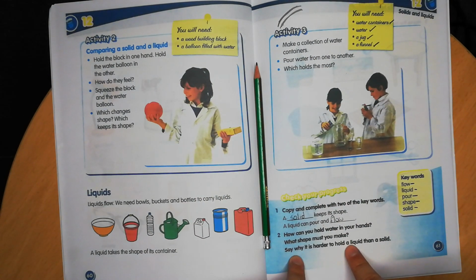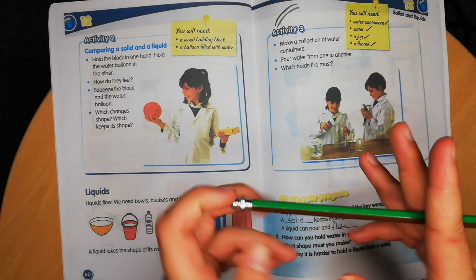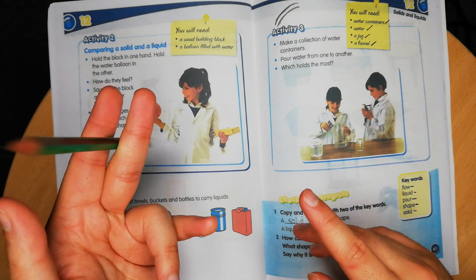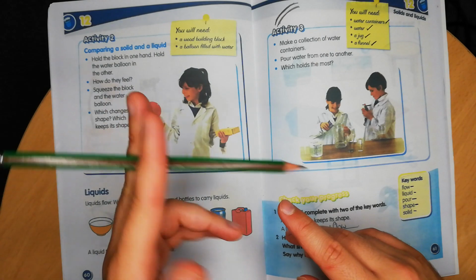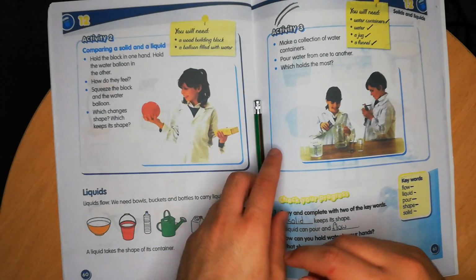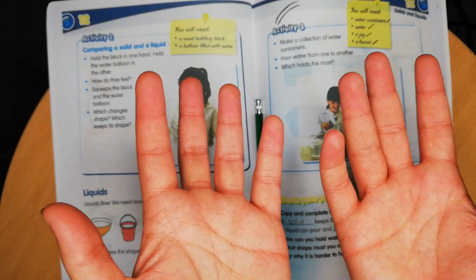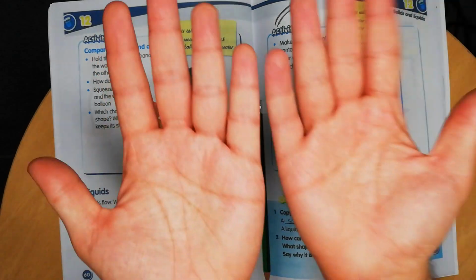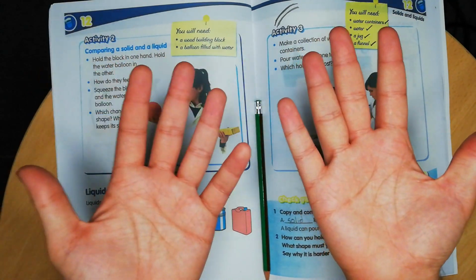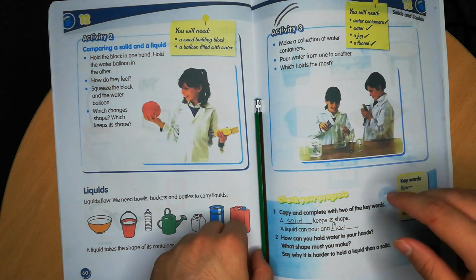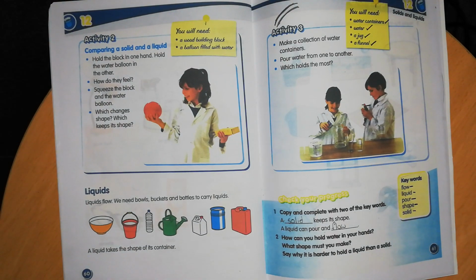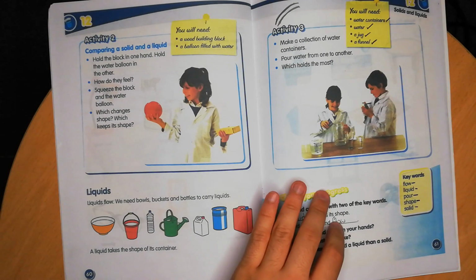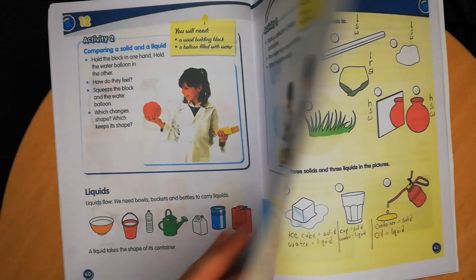Why is it harder to hold liquid than a solid? A solid doesn't change shape. It stays in shape, whatever happens to it. While water takes the shape of whatever is containing it. So if there's nothing containing it, like this here, it will all go away. So that's why it's harder to hold a liquid than a solid. Okay? So now that's great for solids and liquids.